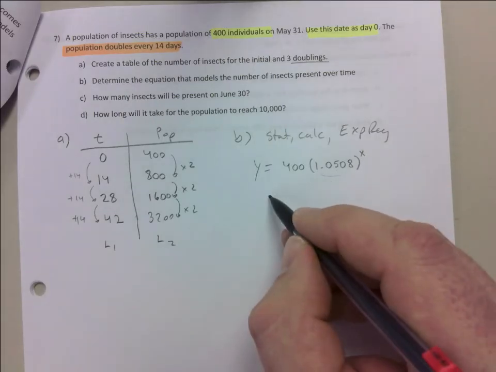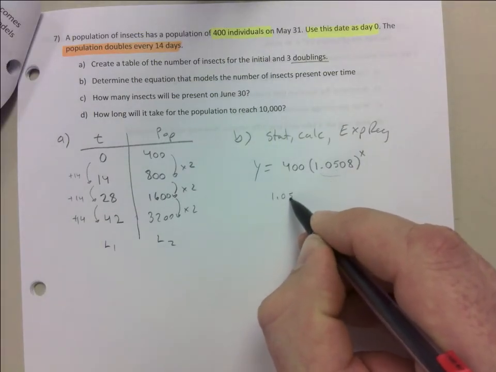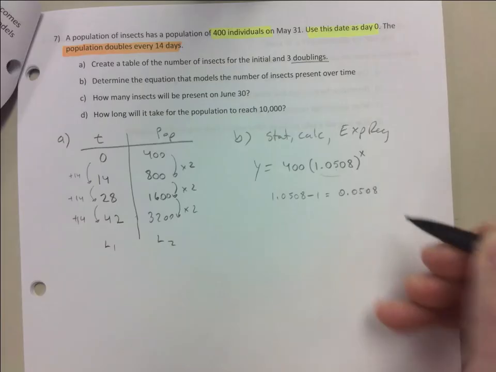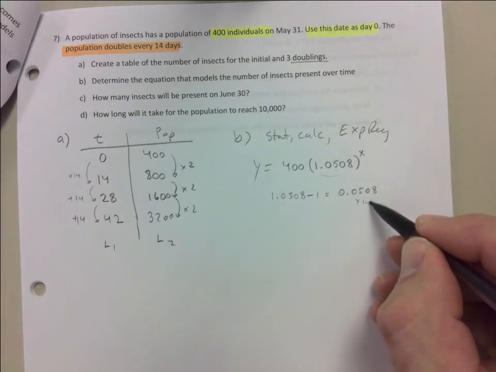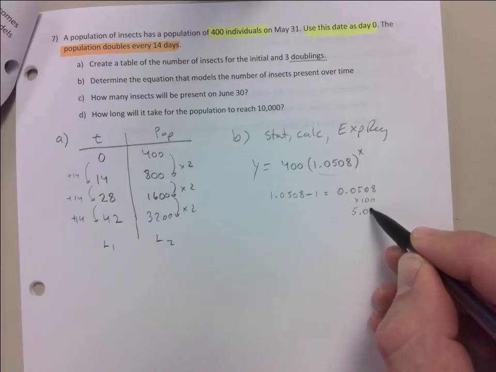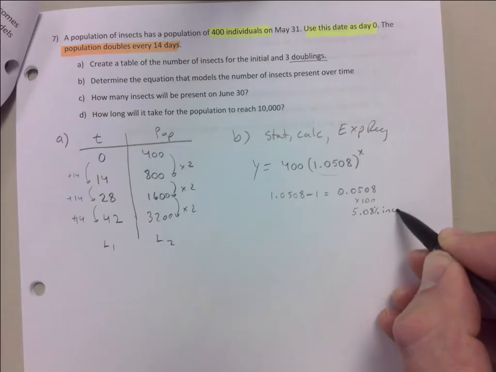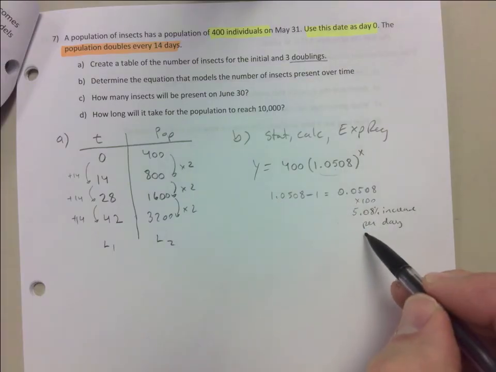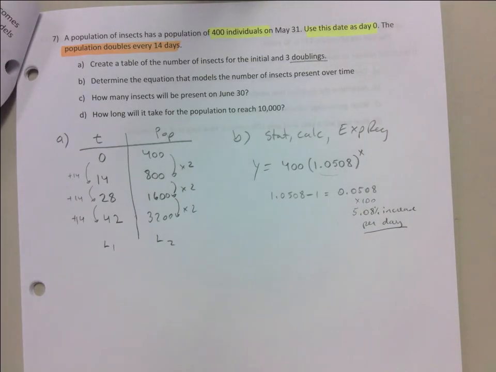Just in case you missed it. I'm going to go 1.0508 minus 1. That's 0.0508. If you multiply that by 100, you've got 5.08% increase per day. Where did I get the per day from? That's what time is measured in here. So if it's in hours, this would have been per hour. So I don't want you to forget how to do this, okay? That this is always there, and there we go. C.